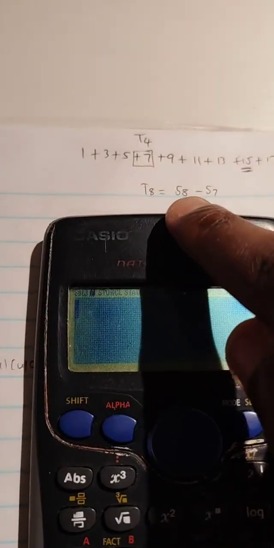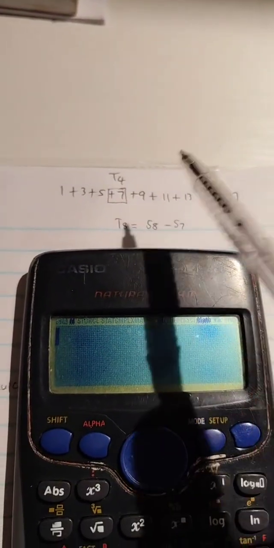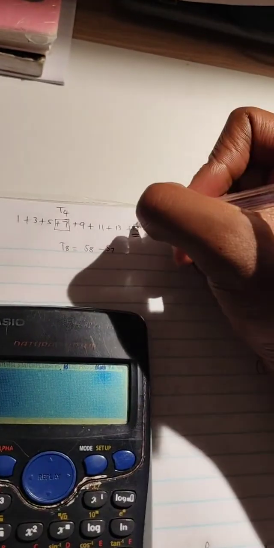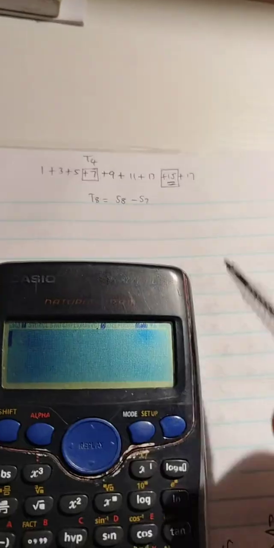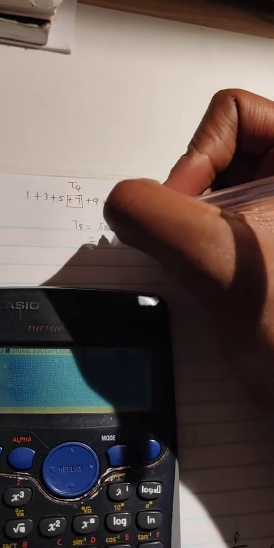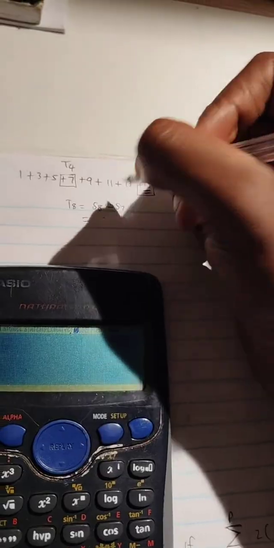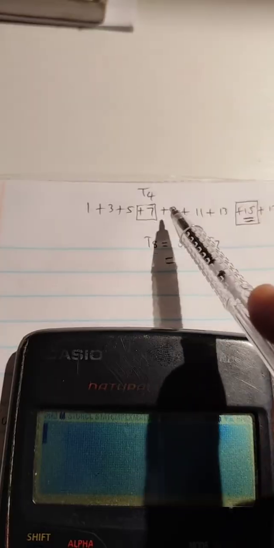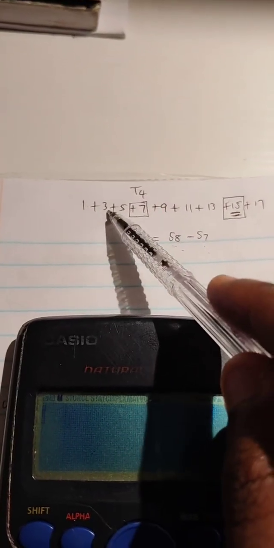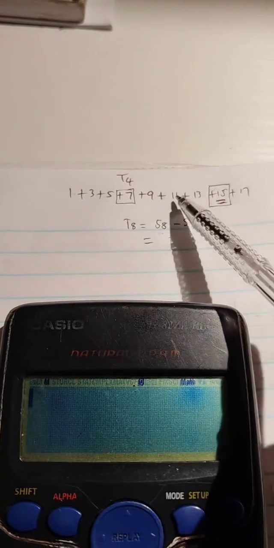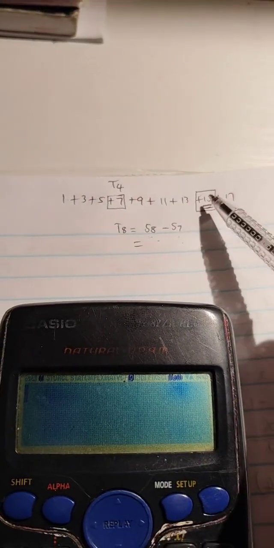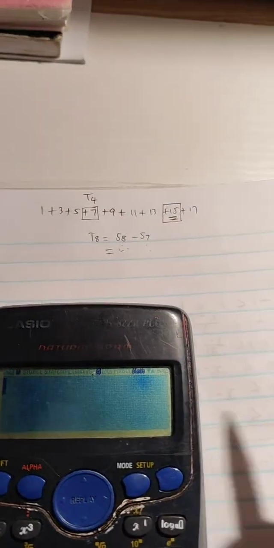So let us just for a moment take the first 8 terms here and add them together, because I want to see, do we get 15 if we take the sum of the first 8 terms and subtract the first 7 terms? So what's the sum of the first 8 terms? That's 1, 2, 3, 4, 5, 6, 7, 8. Let's add all of these numbers. 1 plus 3 plus 5 plus 7 plus 9 plus 11 plus 13 plus 15. And tell me what the sum is here. I want to write that down. The sum of the first 8.